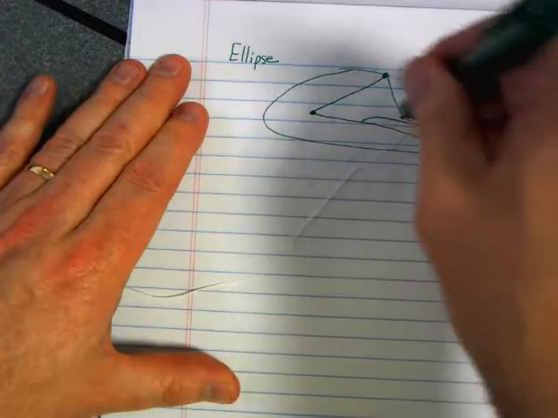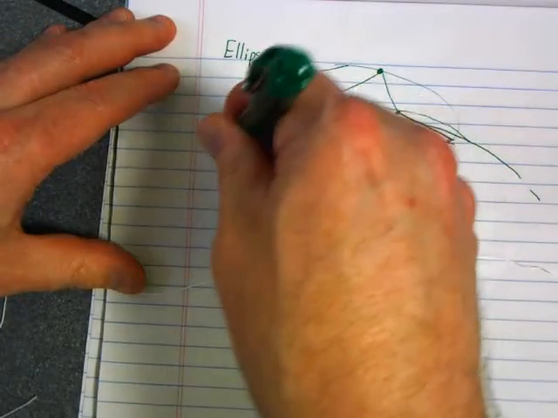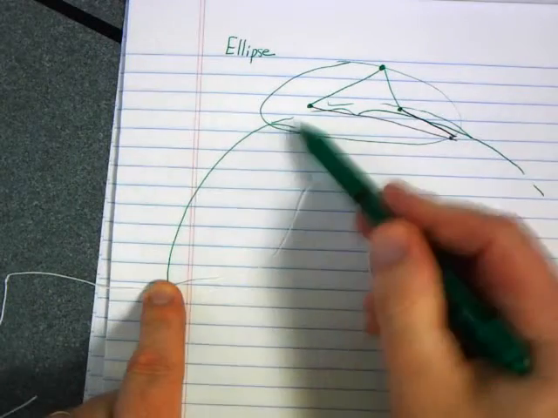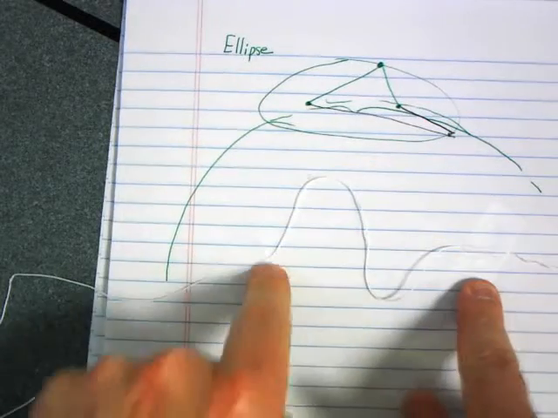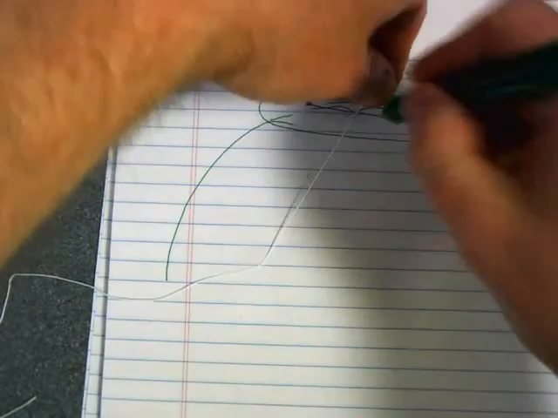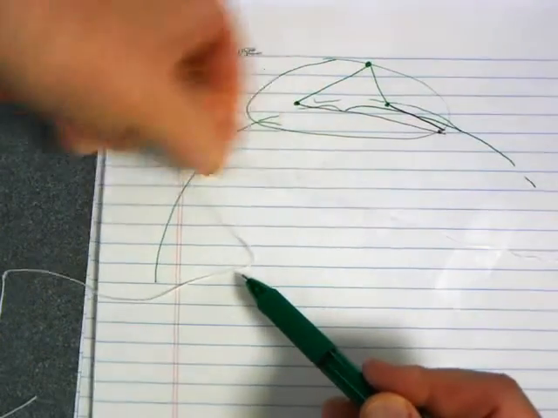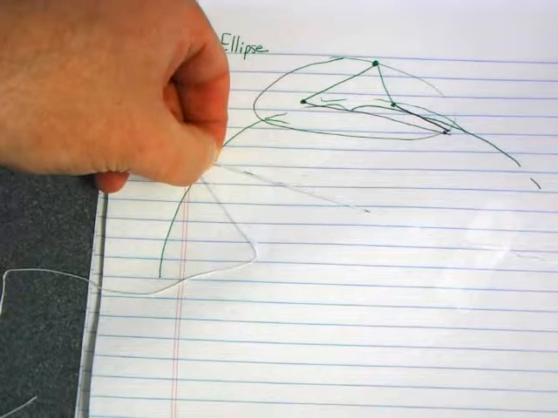Oops, came out. So my distance is always adding up to the same number because the string can't slide. All right, so you can see I got some good arcs drawn. That's how you get an ellipse. You have two fixed points. You keep the string tight so that this distance plus that distance is always the same no matter where I move it, because it's one fixed piece of string. And that's how you get an ellipse.